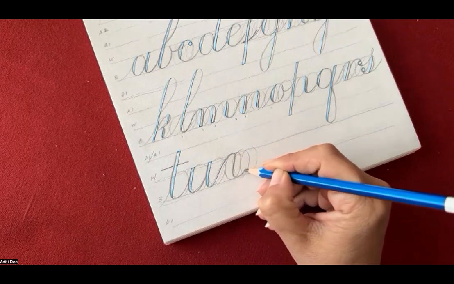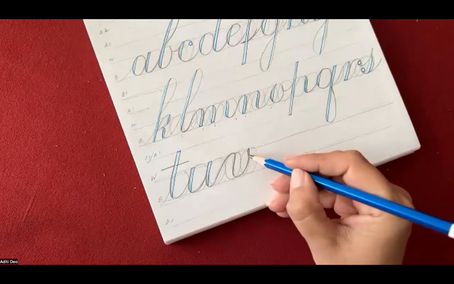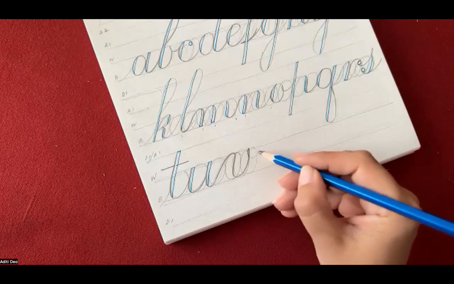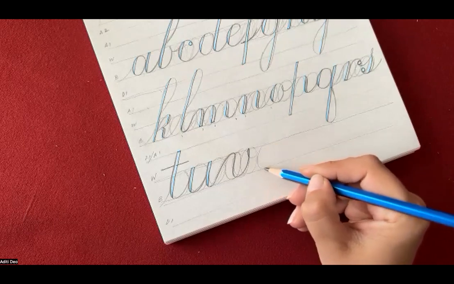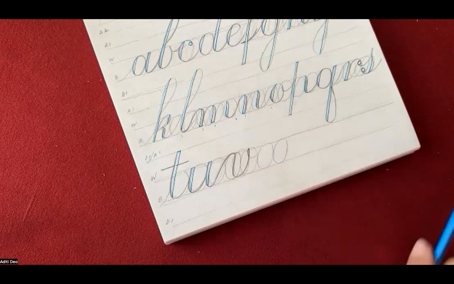And you come up, make a blind loop, then go up beyond this half oval and make a W over here. So we'll wait for that.